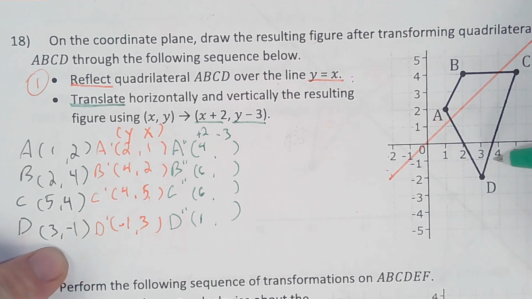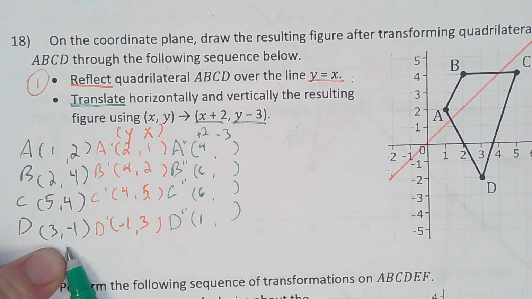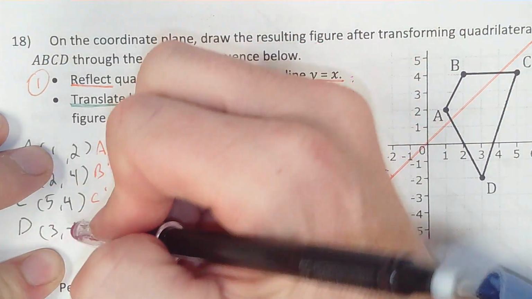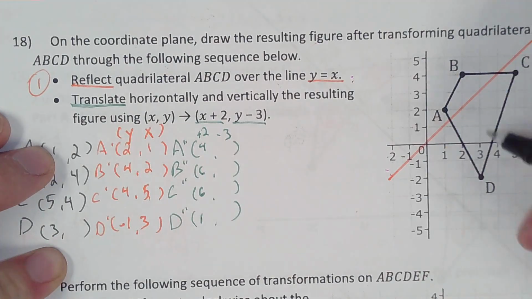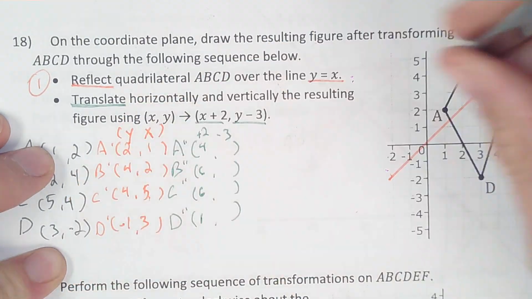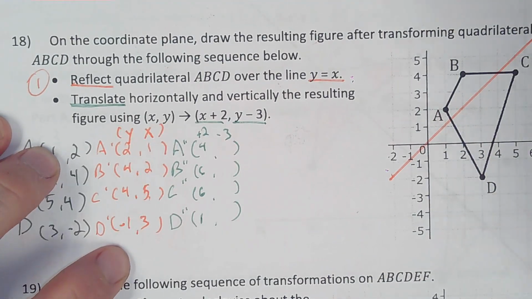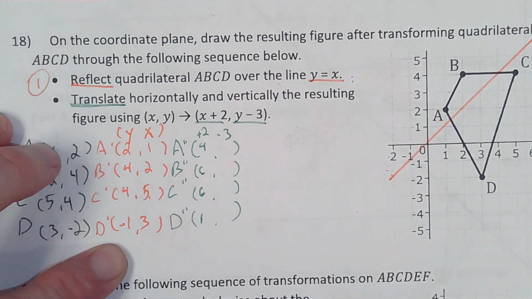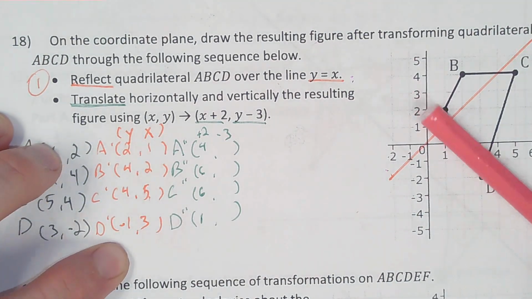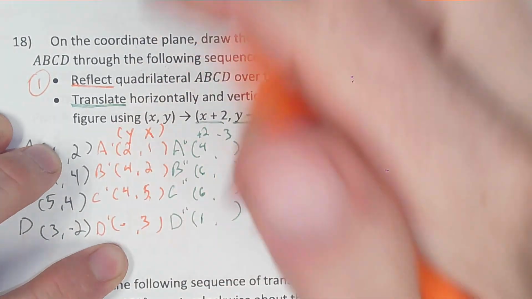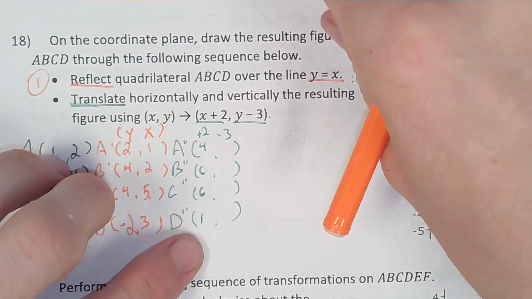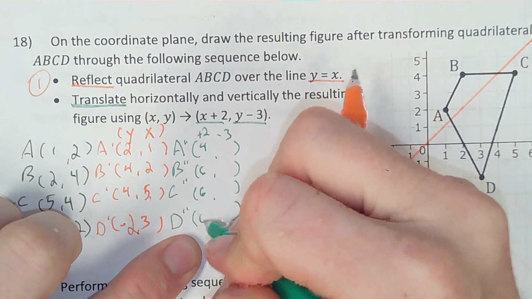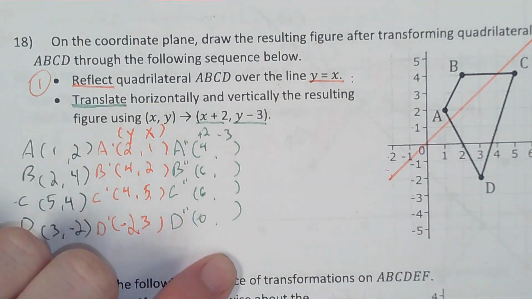This D, my D values are wrong. Yeah, that didn't seem right to begin with. This D should be negative 2, 3 and negative 2 from the get-go. So this would make this negative 2, which would make this 0. Caught my own error. It makes this 0.